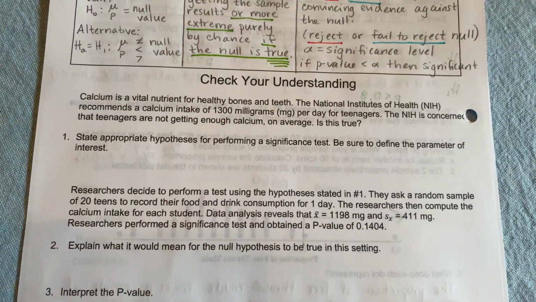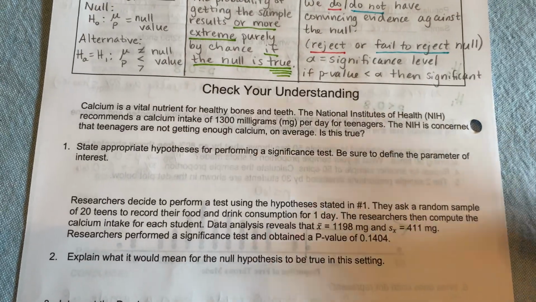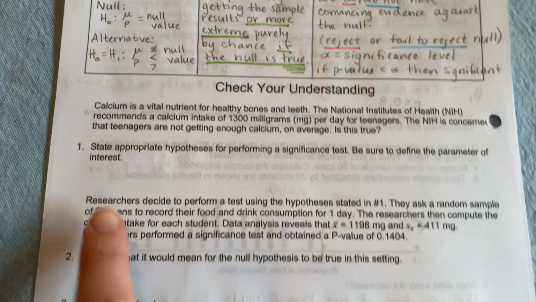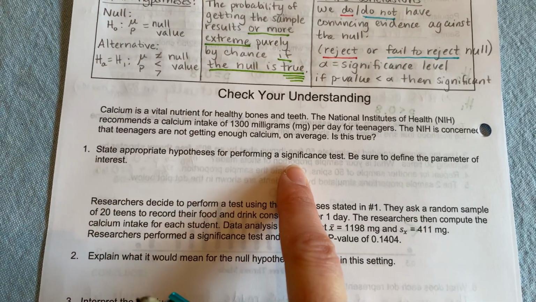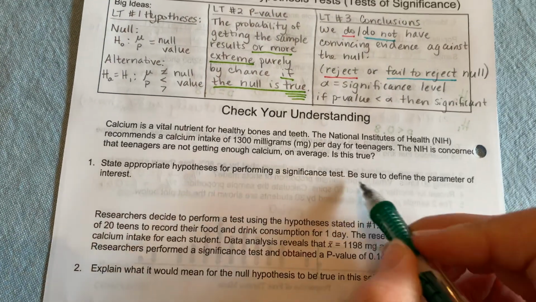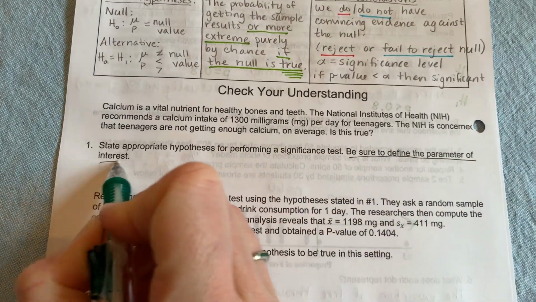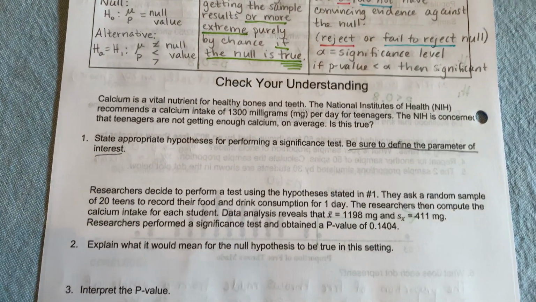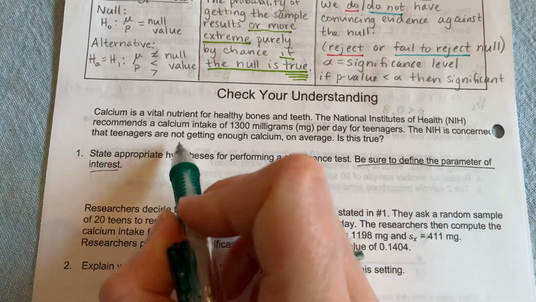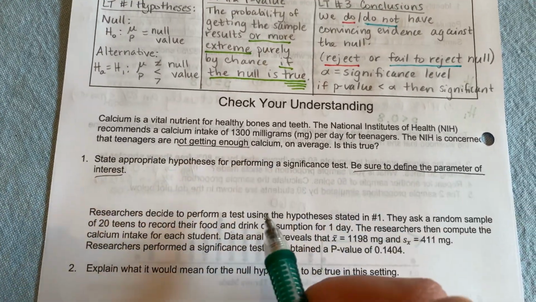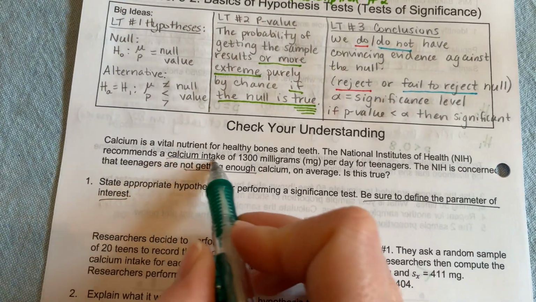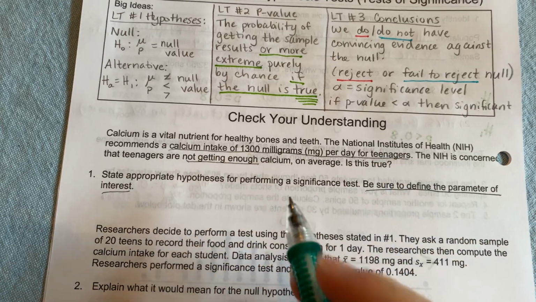Okay, so the null hypothesis is usually kind of like the boring one, that nothing has changed. It's null, no change. So the first part says state appropriate hypotheses for performing a significance test, and be sure to define the parameter of interest. We will always have to actually define what our parameter is. Okay, so the boring thing would be that teenagers are getting enough, right? They're concerned that they're not getting enough, but the boring thing would be that they are. So if they're getting enough, they are getting a calcium intake of 1,300 milligrams per day.